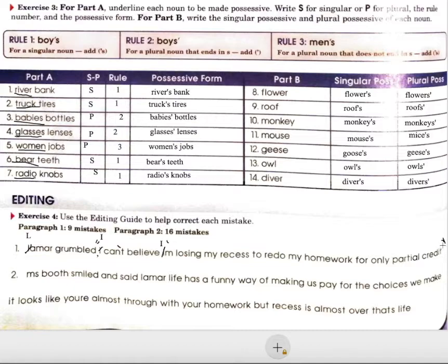He would probably say that with strong emotion, so let's put an exclamation point there. Let's count our mistakes. 1, 2, 3, 4, 5, 6, 7, 8, 9. Okay, good.